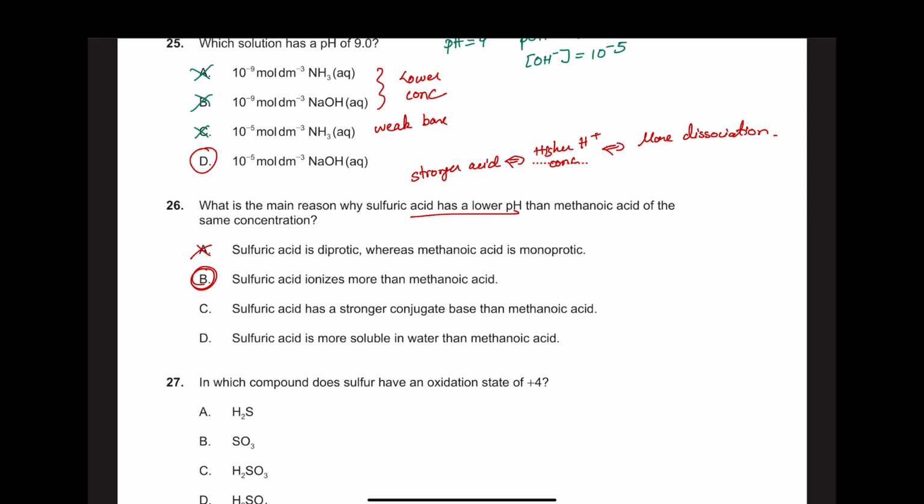Option C is incorrect. If sulfuric acid is a stronger acid, its conjugate base will be weaker than the conjugate base of methanoic acid. And lastly, sulfuric acid is soluble in water than methanoic acid. There is no reason for option D because if you have polar solvents, they will also be soluble in water, right? But yeah, they won't be acidic. So the answer is option B.